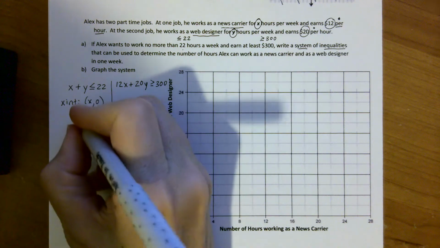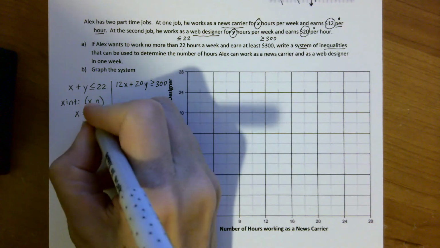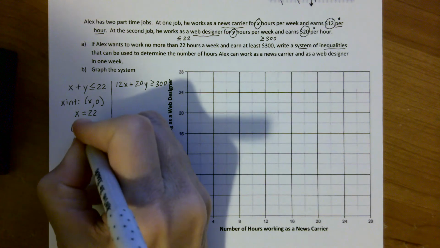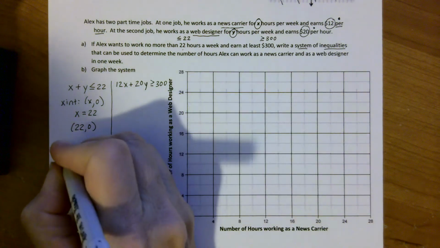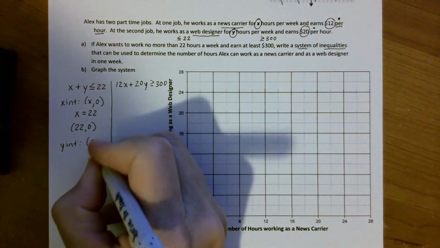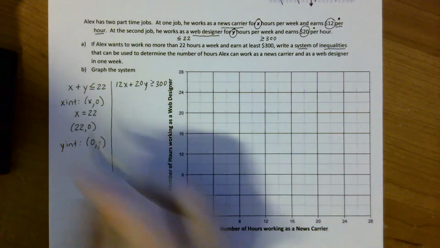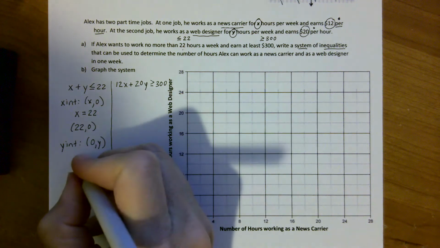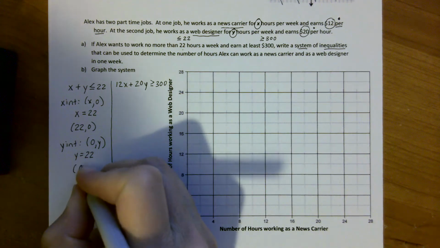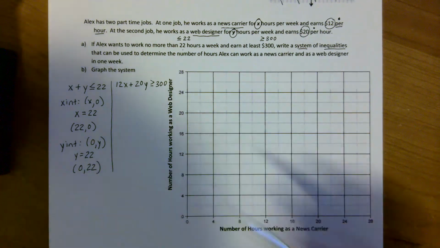So when y is 0, x would at the most equal 22. So one of the points is going to be 22, 0. If I'm looking for my y-intercept, that's my y value when x is 0. So when I put 0 in for x, y would equal 22. And the ordered pair would be 0, 22.